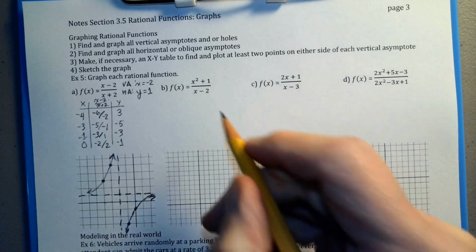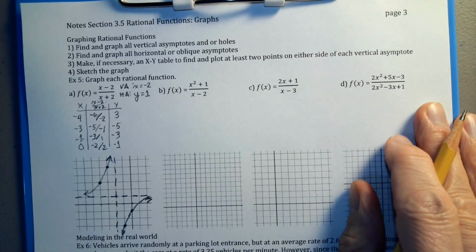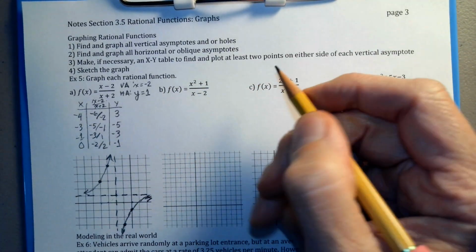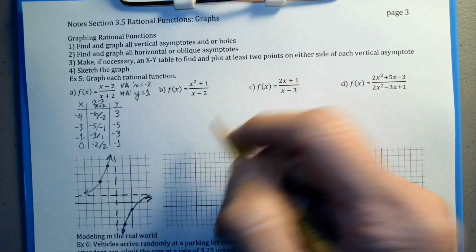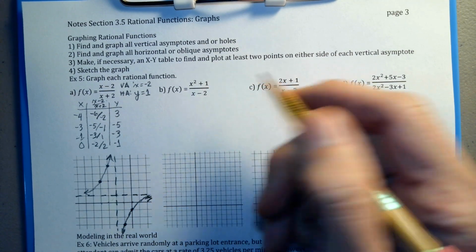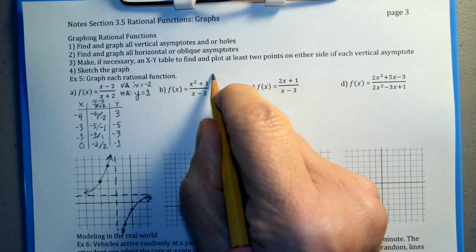All right, and so the next one, vertical asymptote. The top does not factor, right? So we would try factoring perhaps to see if we can cancel anything, but it doesn't look like the top factors. And so vertical asymptote.